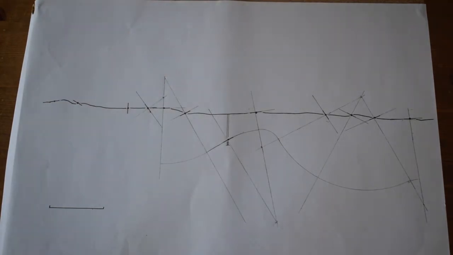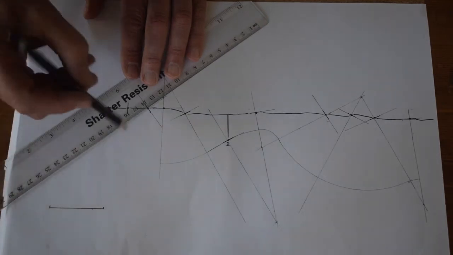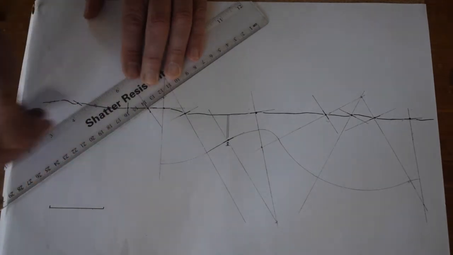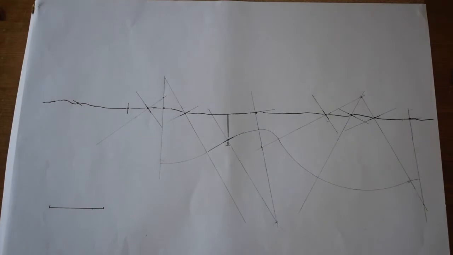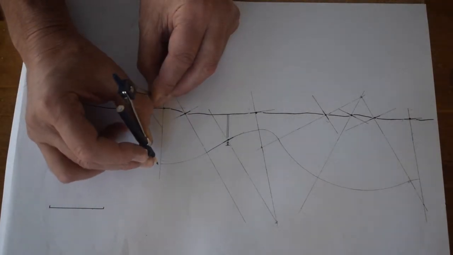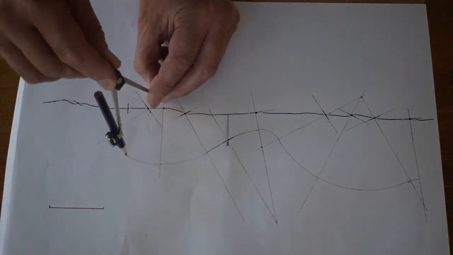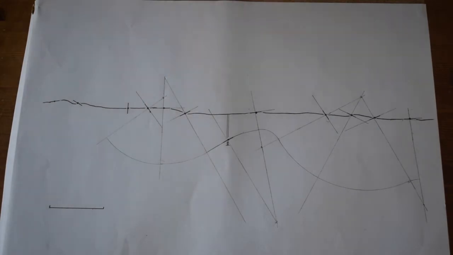Again, I've not extended that line far enough, so I'll do it now, to here, to give a chance for that arc to meet it. Get our compasses on that rotation point. Pick up the bed trace as it enters our arc segment and swing it around to there. And then we've just got a few more to do.